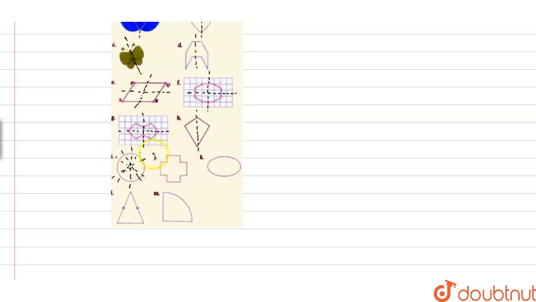Now let us solve this figure. Now in this figure, we observe that this line is going to divide this figure symmetrically, and this line is also going to act as a line of symmetry. Now let us switch on to the next figure. So this is the oval, right? And how can we divide this? We can divide this through this line, and we can divide this through this line. So these are the two lines of symmetry for this figure.